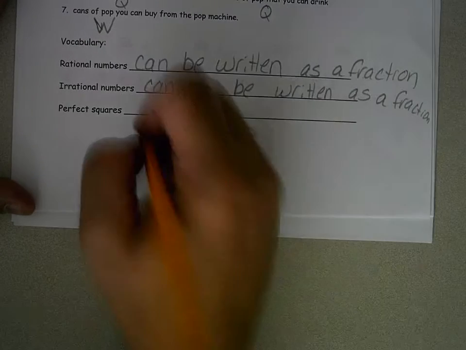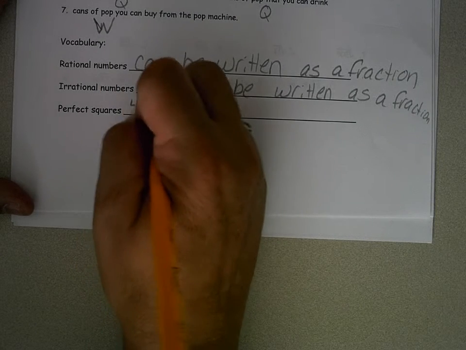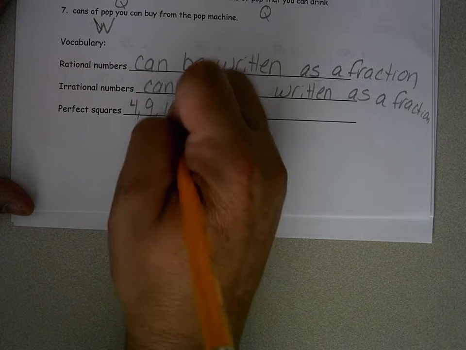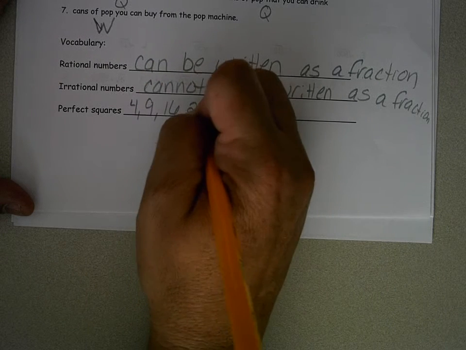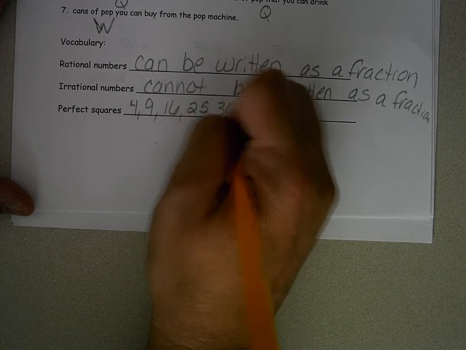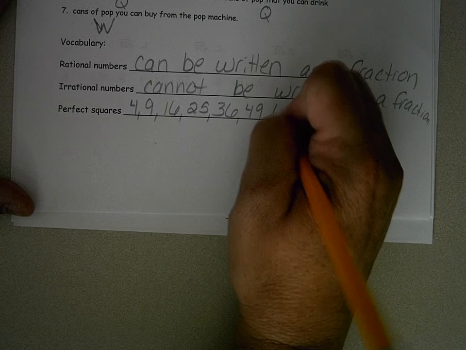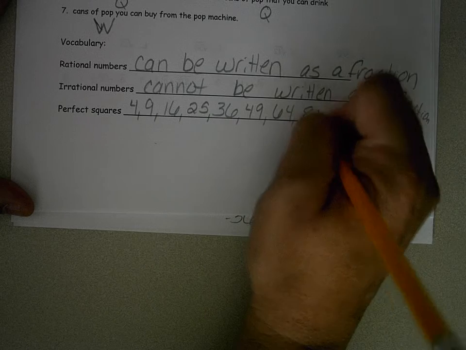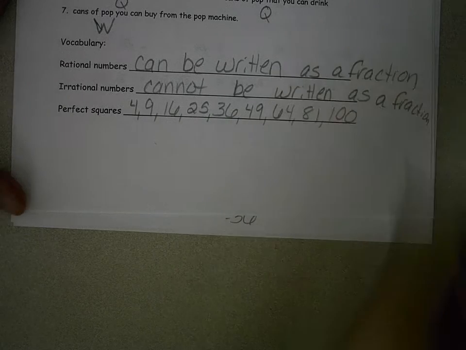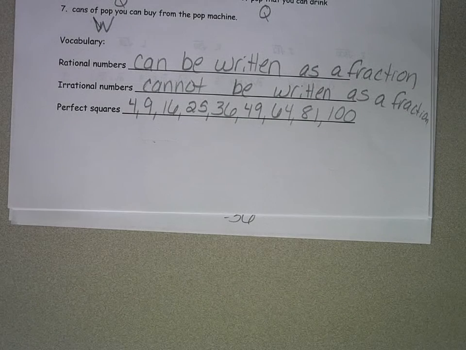And perfect squares, again, are 4, 9, 16, 25, 36, 49, 64, 81, and 100. And I'm only going to go up to 100 this time.